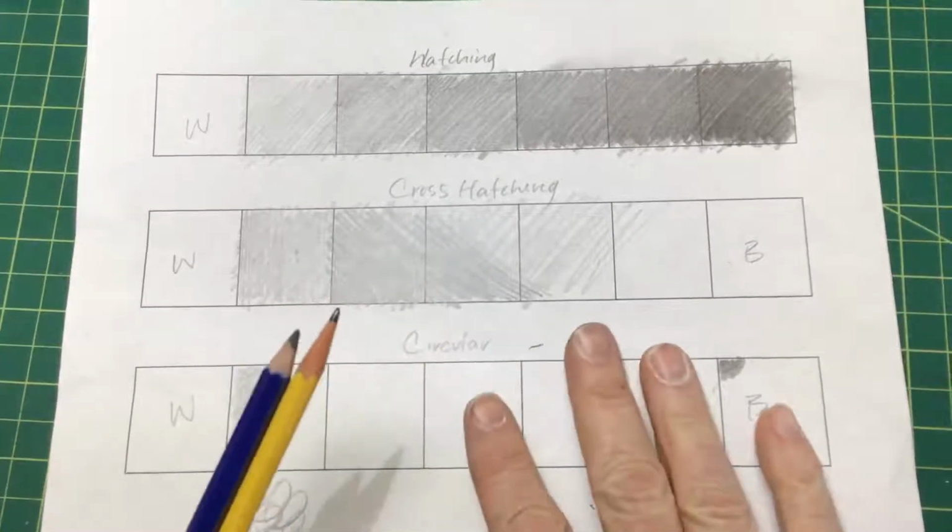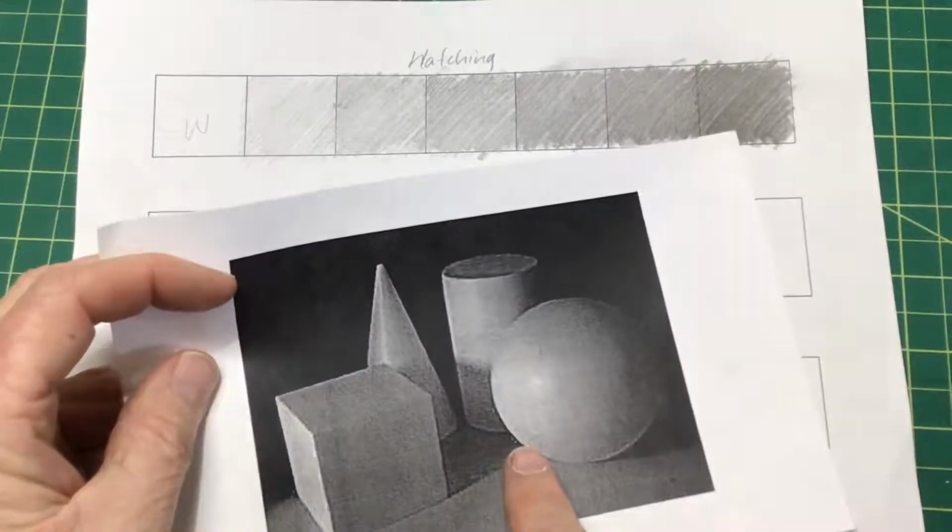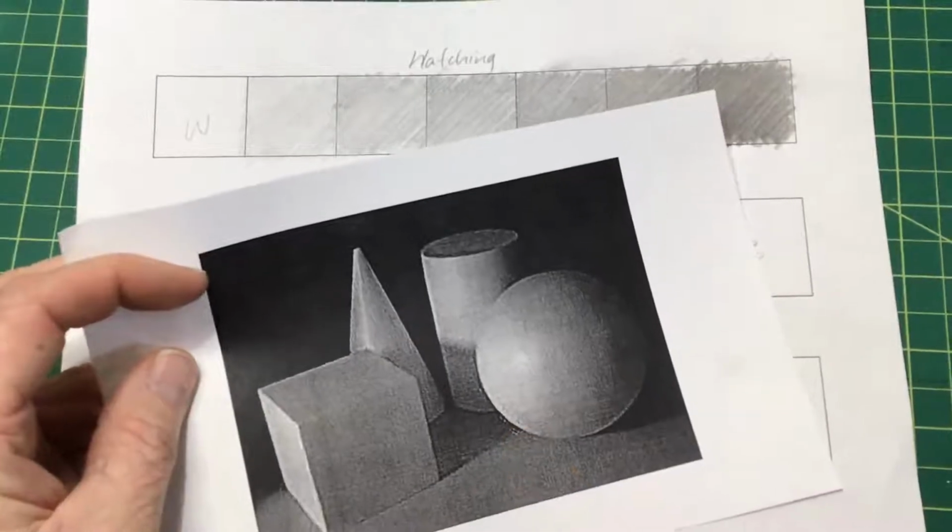So these will both be due in Canvas. You'll upload a picture of this and a picture of this drawing when you're finished.